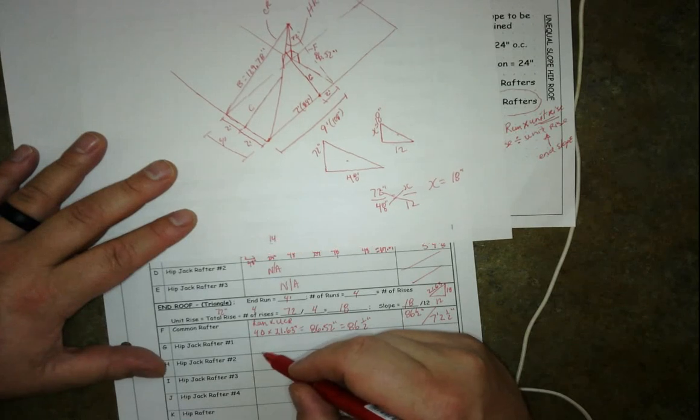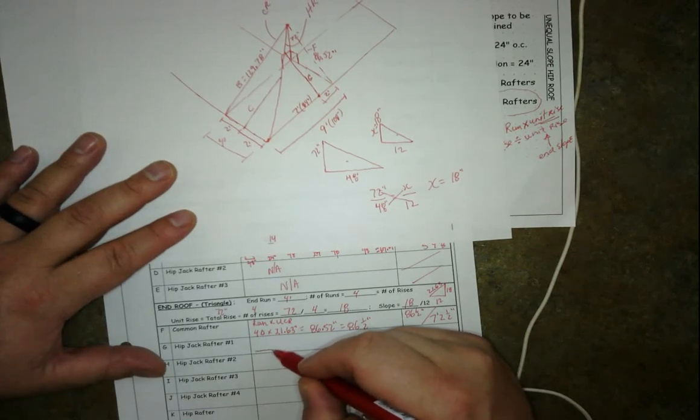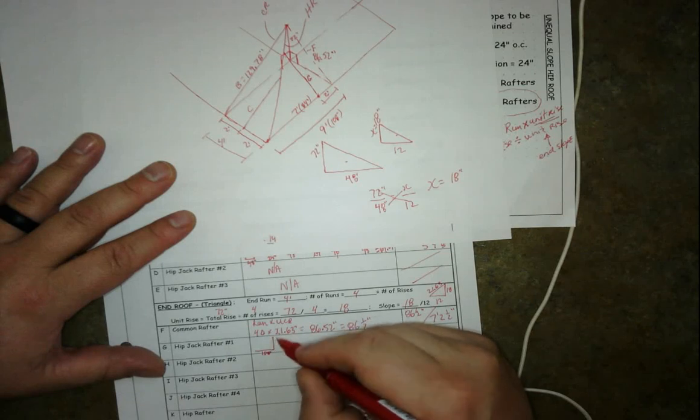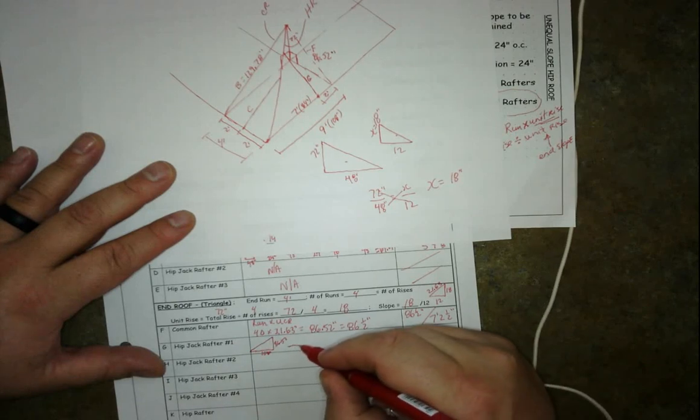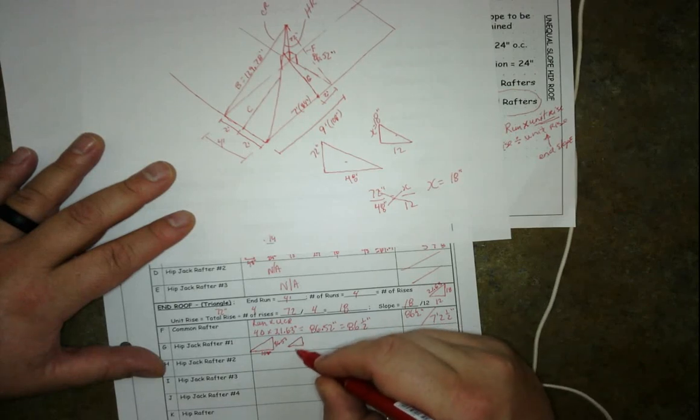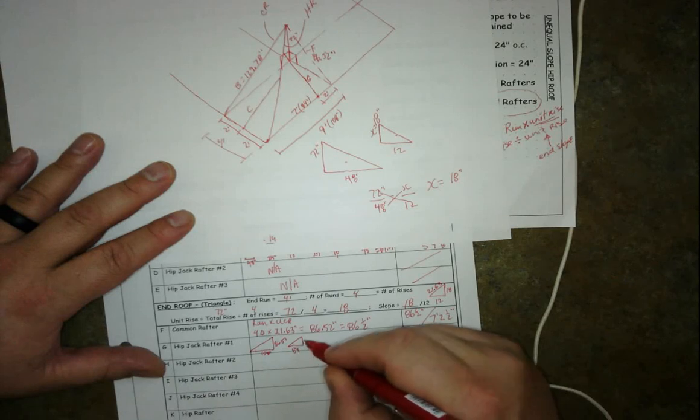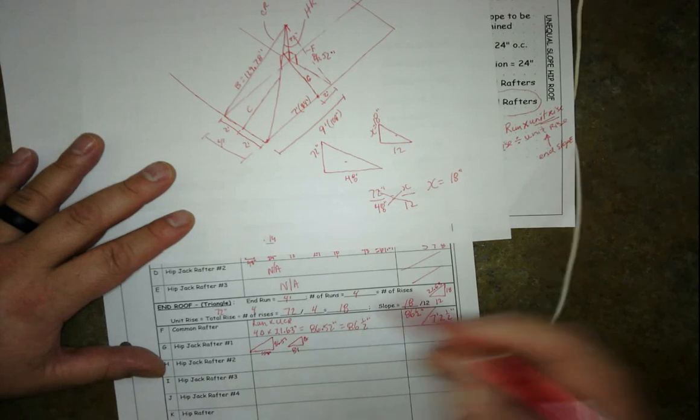So the first triangle we have 108 here. And here we have 86.52. We're comparing that to a smaller triangle where this is 84. And that's basically G. Okay?